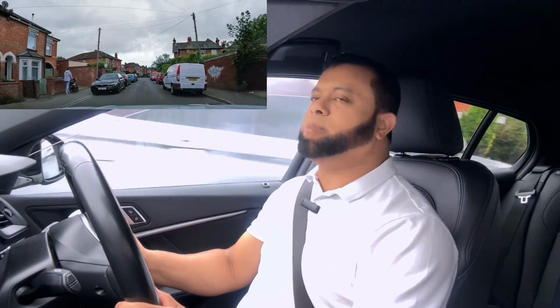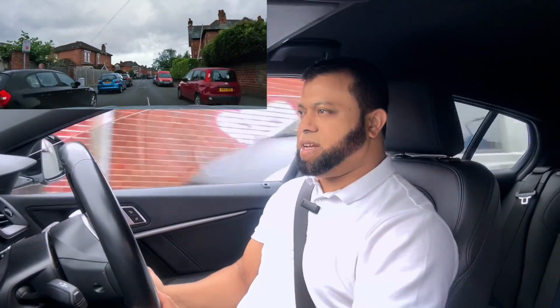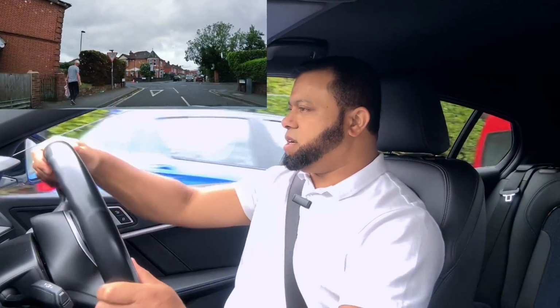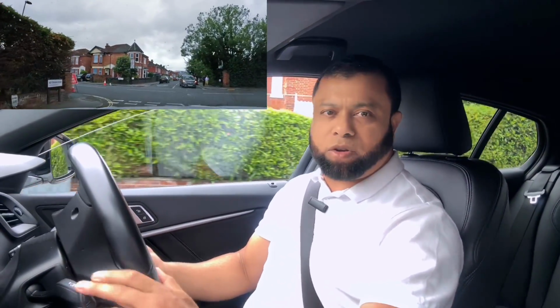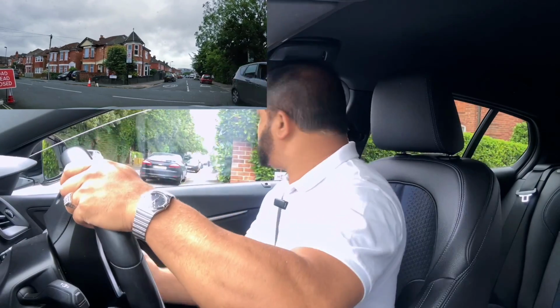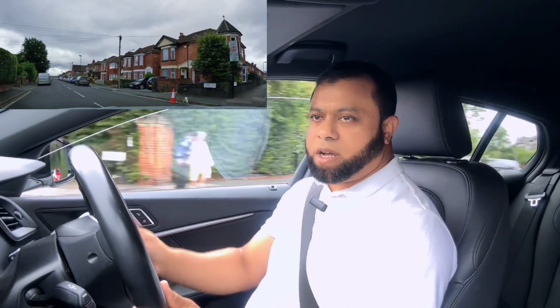At the end, we're going to go left. Mirror, mirror. Signal left. Okay? Can I see anything? No, I can't. Close junction. Signal again. Put it back on if it goes off. Edge forward a little bit. Edge forward and steer the way I'm going. Okay, and I steer. Car coming.